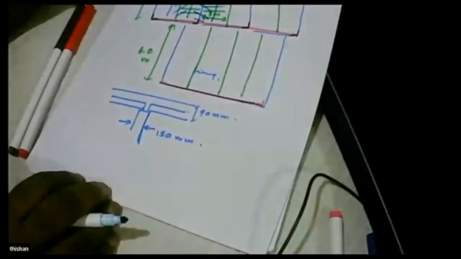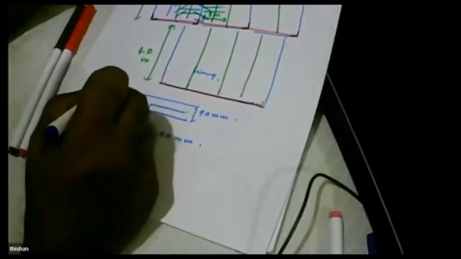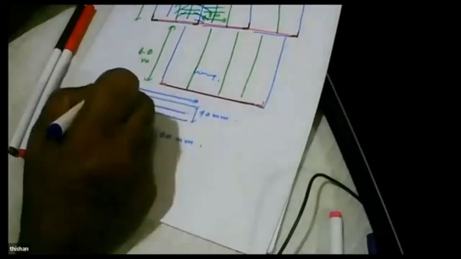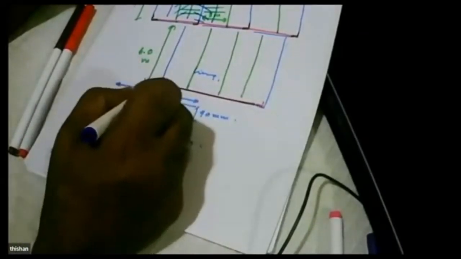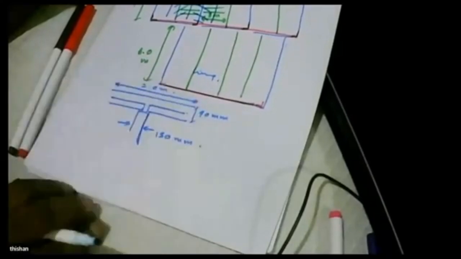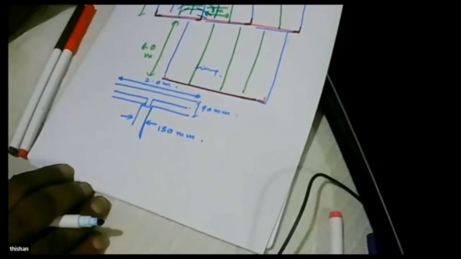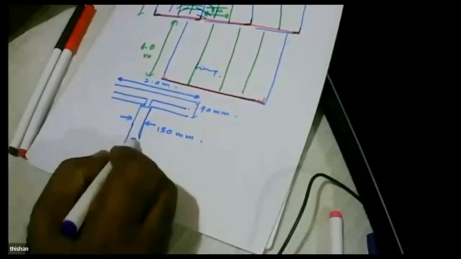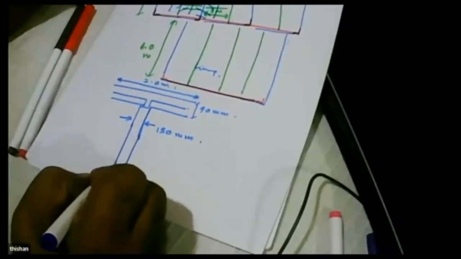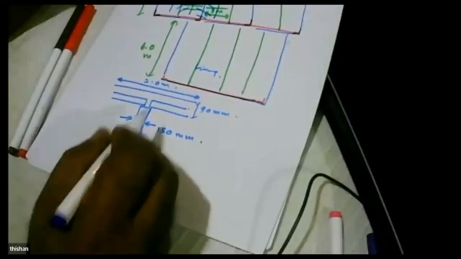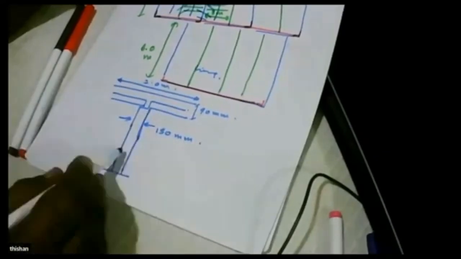If you consider the width that will contribute to this load, it's about 2 meters. So now this will allow us to do some calculations pertaining to the concrete slab and the masonry wall.